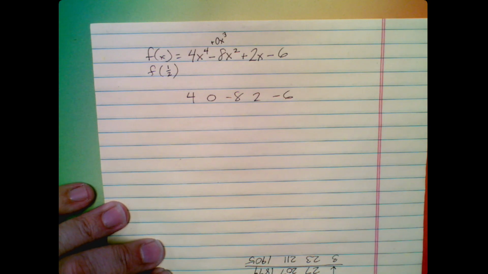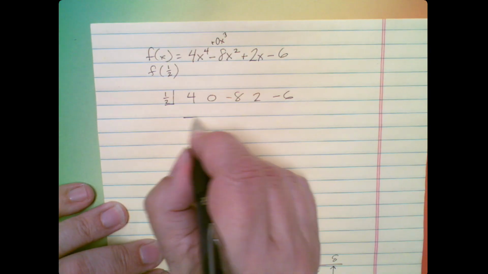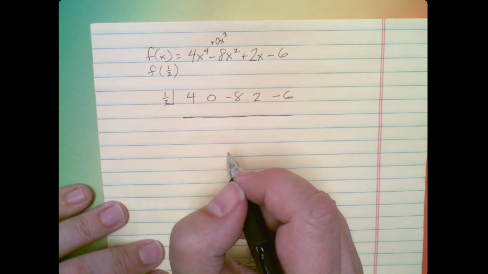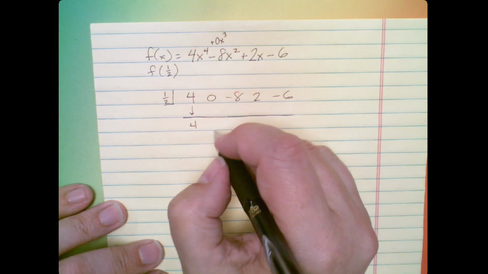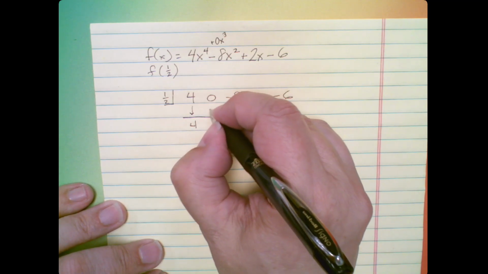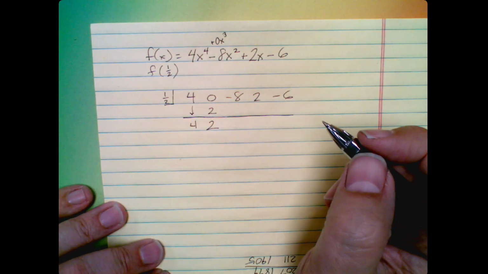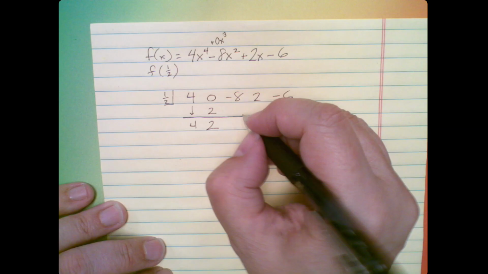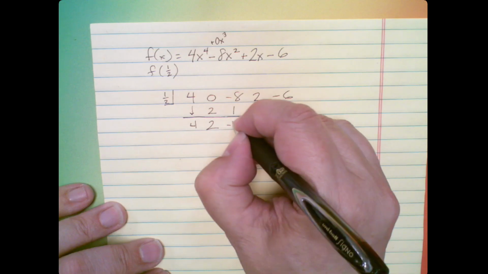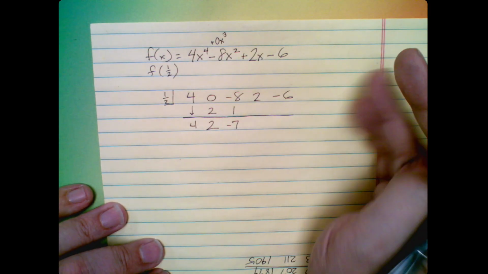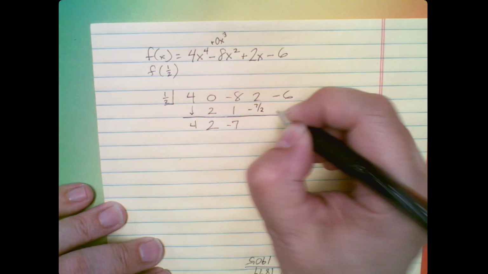Let's do 1/2. So I'll put a 1/2 in here. I think you'll like this. Drop down the 4. 1/2 times 4 is 2. 0 plus 2 is 2. 1/2 times 2 is 1. -8 plus 1 is -7. -7 times 1/2 is -7 halves.